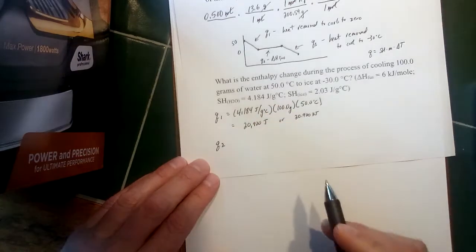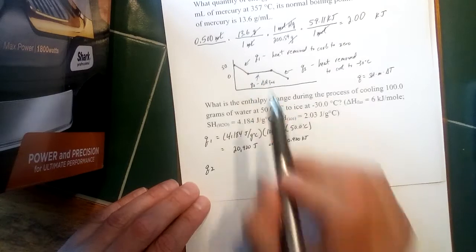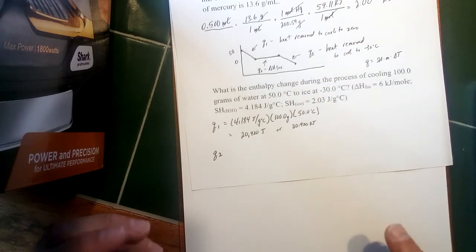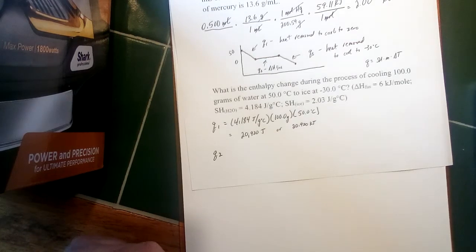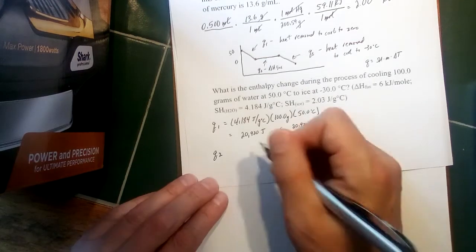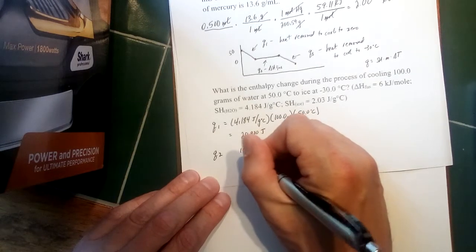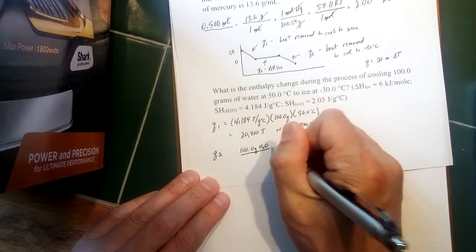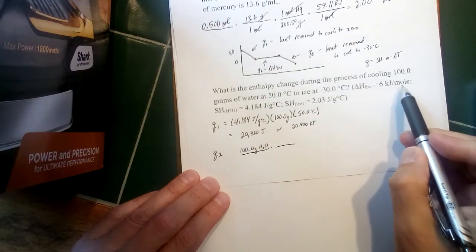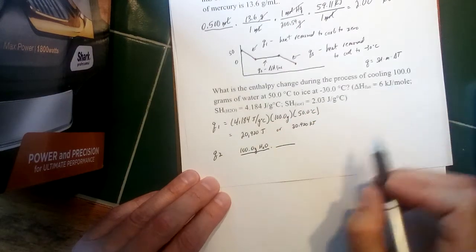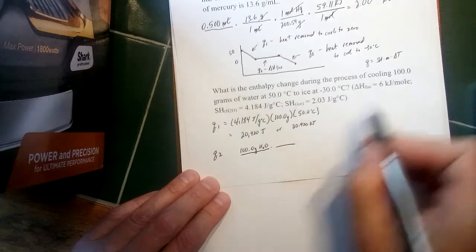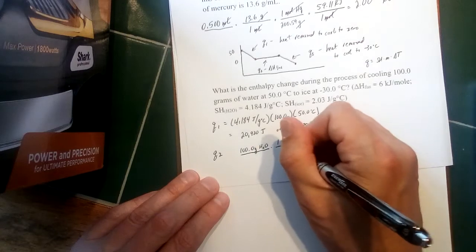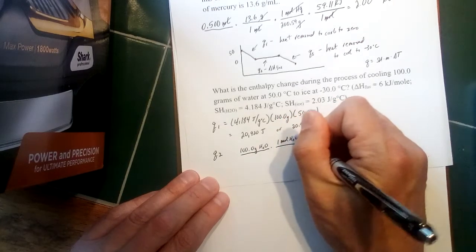Now Q2, so back up here, Q2 is where we're looking at the enthalpy of fusion. We don't really have an equation here. And we don't really need one because this is really just a unit cancellation problem. We have 100 grams of water, and we have the enthalpy of fusion, which links moles of water to amount of energy. So if I change this to moles, then I can just multiply by the enthalpy of fusion here. So 1 mole of water.